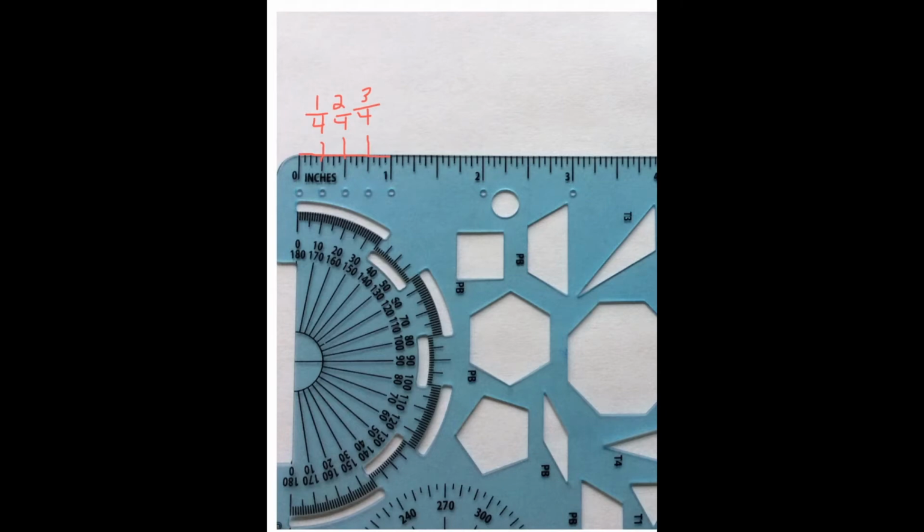The same is true between 1 and 2 inches. If you look only between 1 and 2 inches and find the halfway point, go ahead and find it on your ruler. It would be right there. That would be 1 and 1/2. So if something measured to that tick line, it would be 1.5 inches long. If you look between 1 and 1.5, halfway between is the 1/4 mark, so that would be 1 and 1/4.